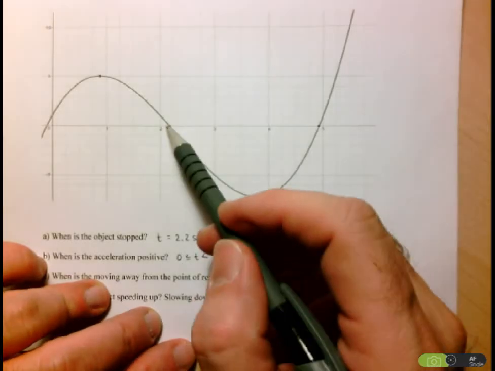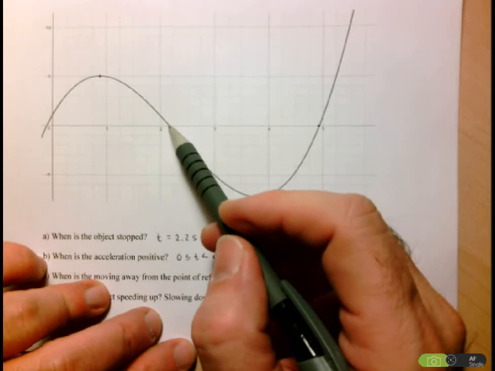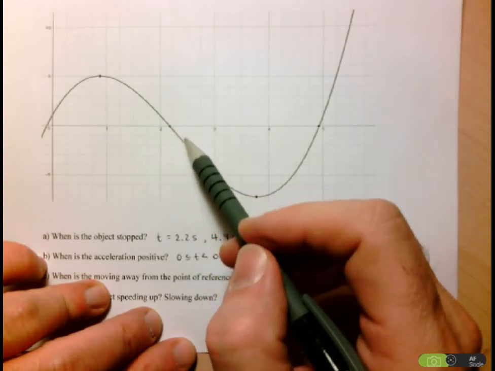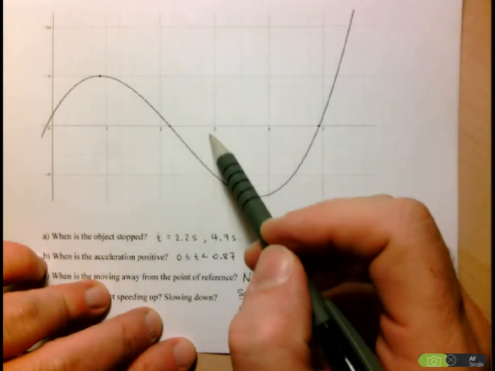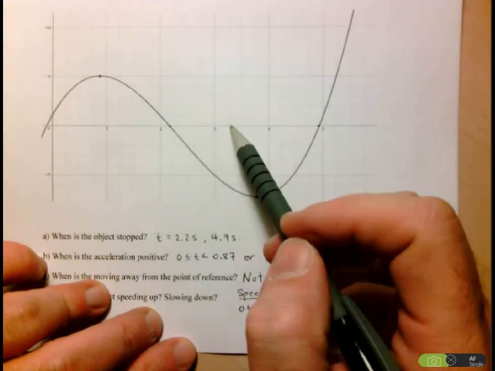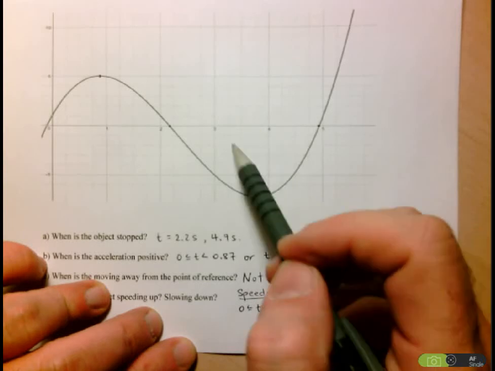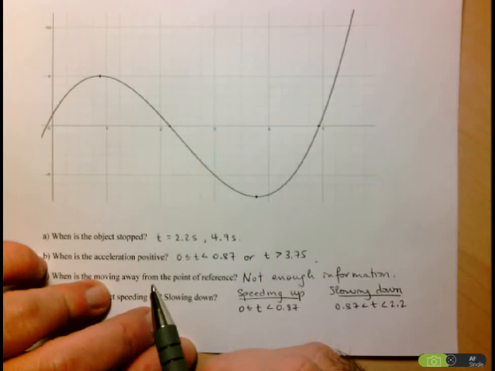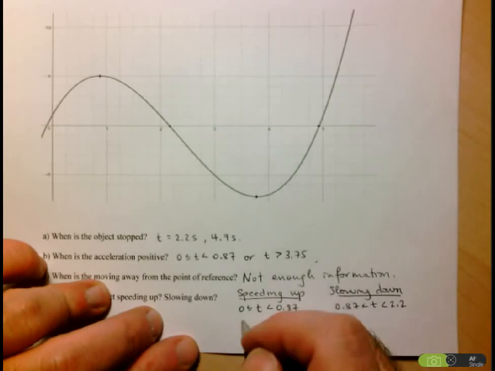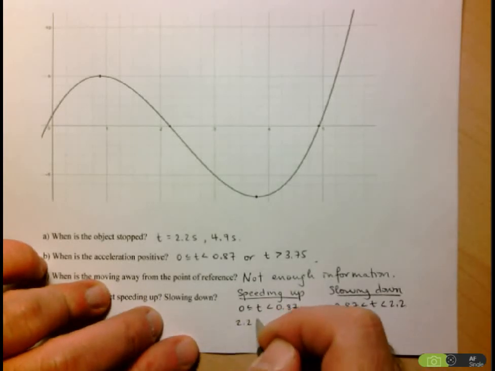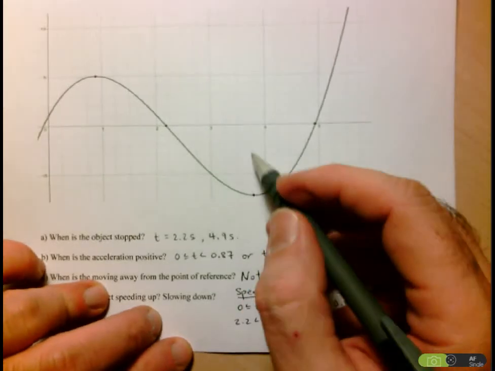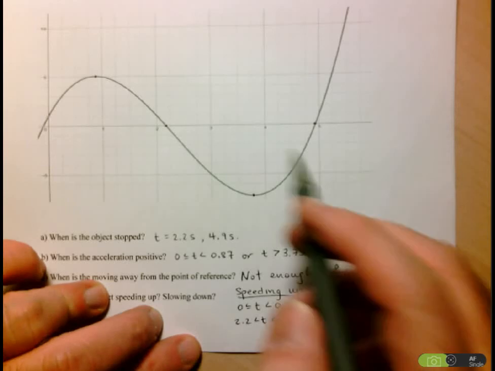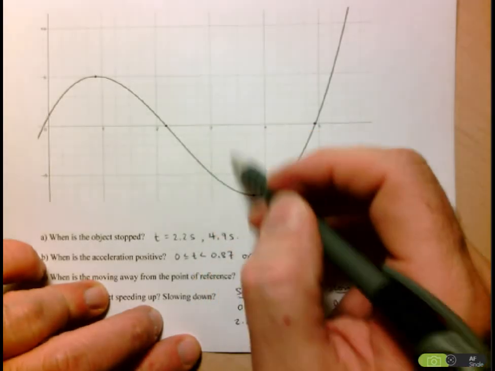Now this is where you have to be careful, because at this point, while the velocity keeps decreasing, the absolute value of the velocity is increasing, meaning the speed is getting larger and larger. So in this interval, the object is speeding up, despite the fact that the velocity is decreasing. So between 2.2 and about 3.75, the speed is getting larger.